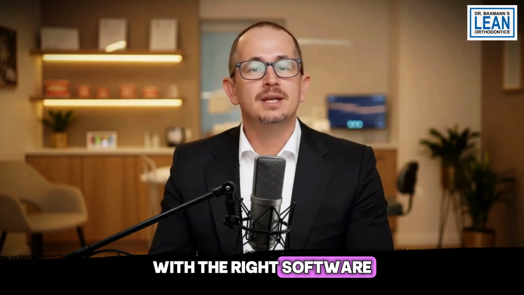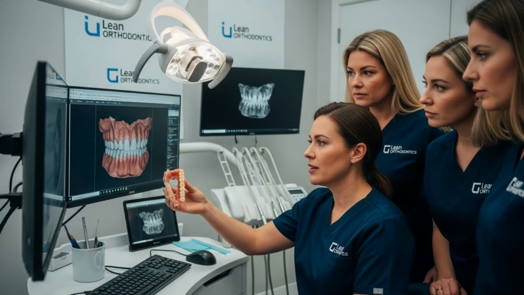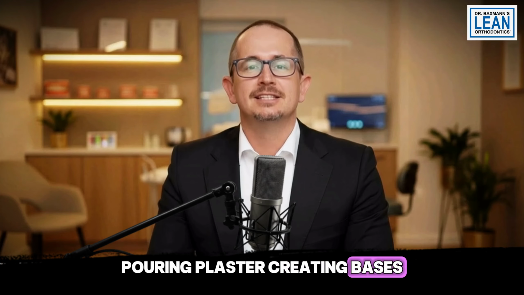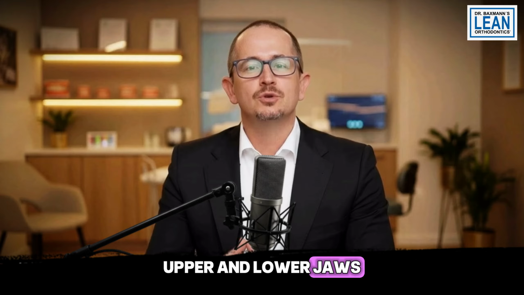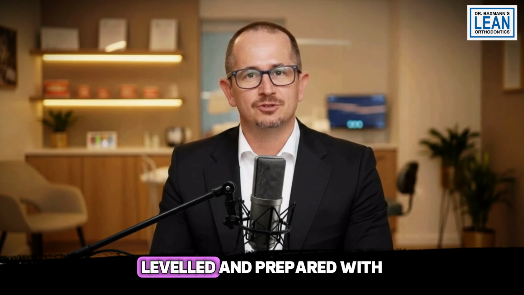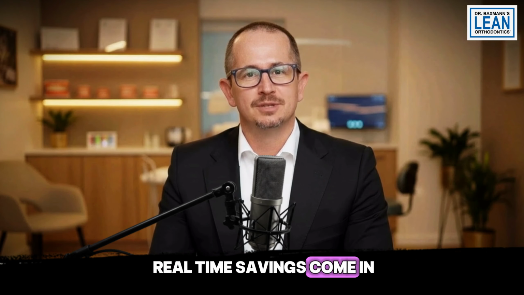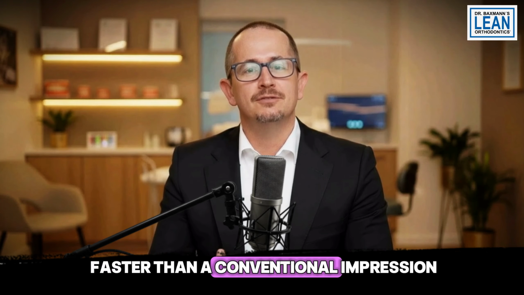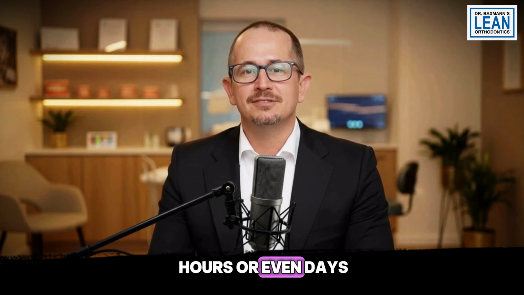With the right software, raw scan data can be trimmed, based, aligned, and labeled virtually. Everything a technician used to do manually, pouring plaster, creating bases, mounting models, now happens digitally. Upper and lower jaws can be aligned perfectly, leveled, and prepared with just a few clicks. This is where the real-time savings come in. The scan itself might only be marginally faster than a conventional impression, but post-processing eliminates hours or even days of downstream work.